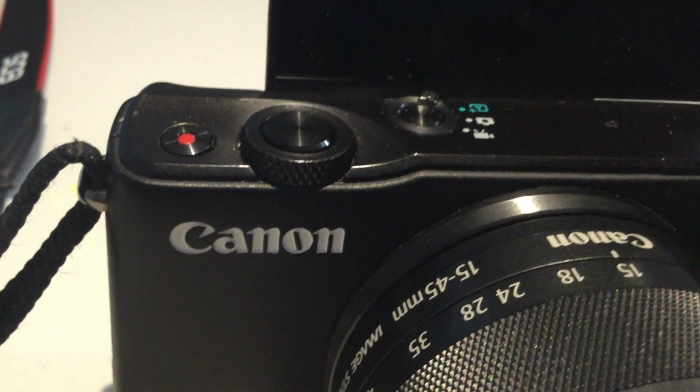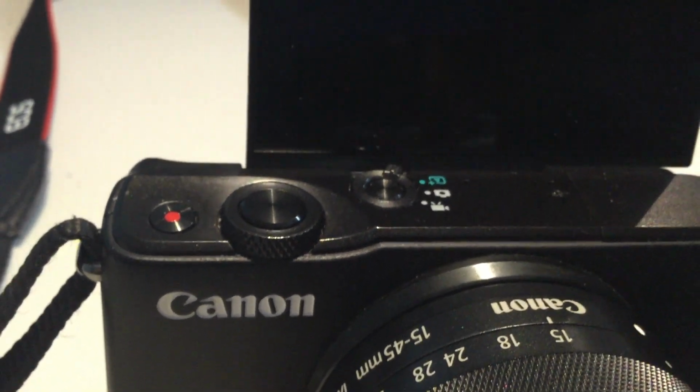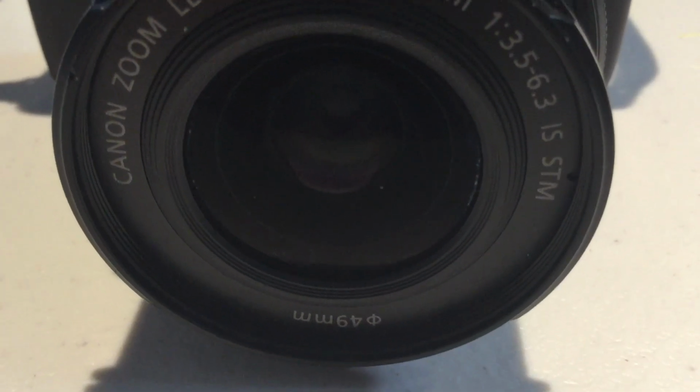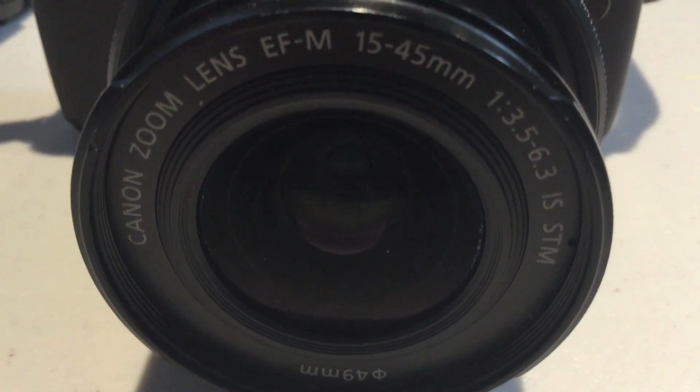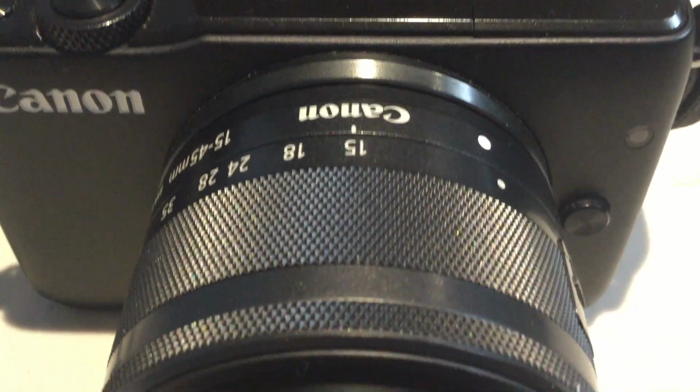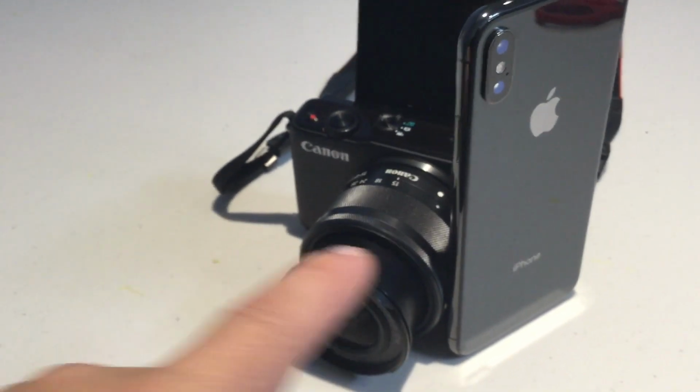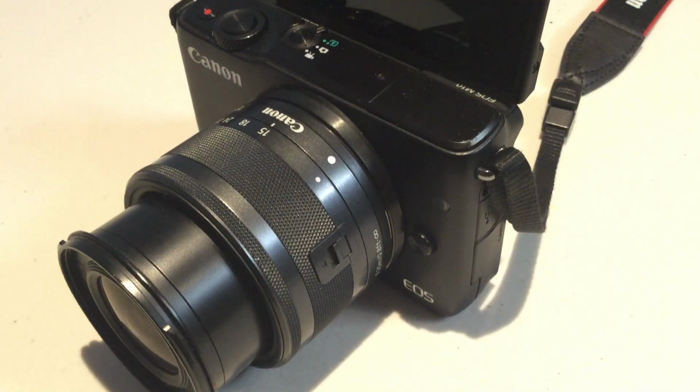The Canon M10 only shoots at 1080p at 30 frames a second. So we're going to shoot this one at 1080p at 30 frames a second. We're going to see which one's better for vlogging. They are two completely different animals. I know that, folks. This is a mirrorless SLR.